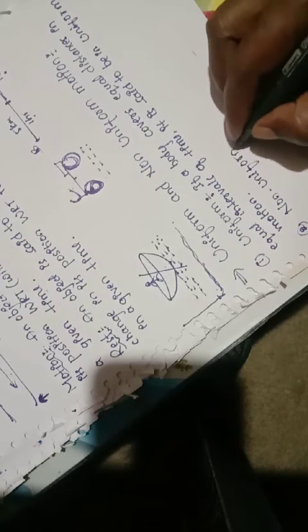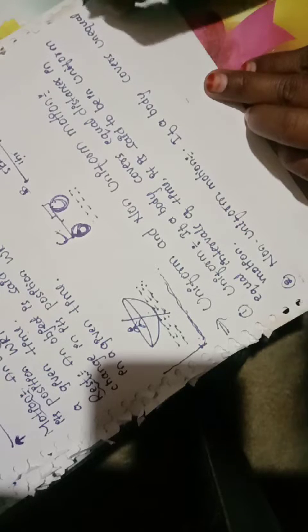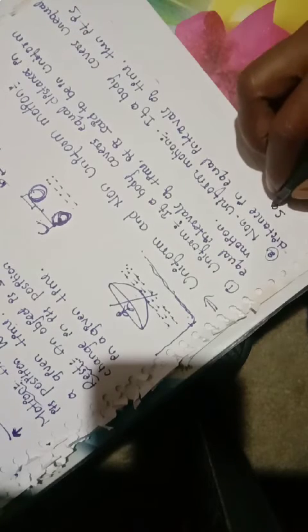Next, non-uniform motion. If a body covers unequal distances in equal intervals of time, then it is said to be in non-uniform motion.